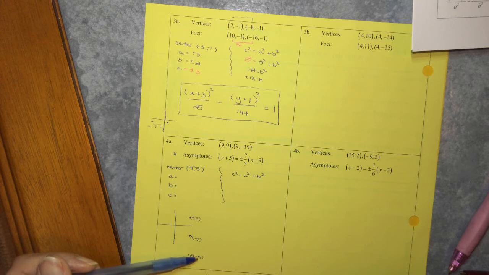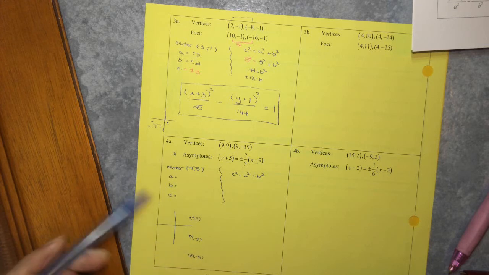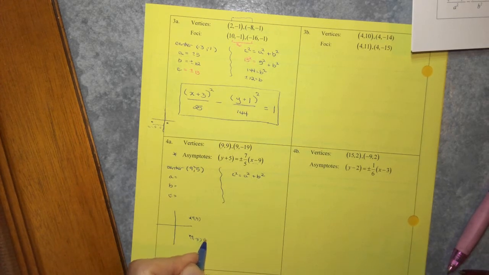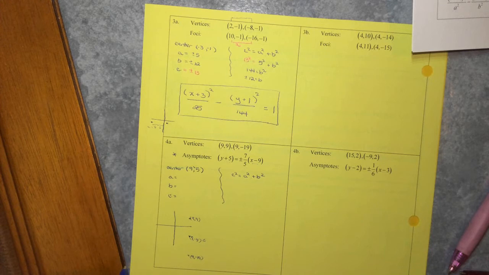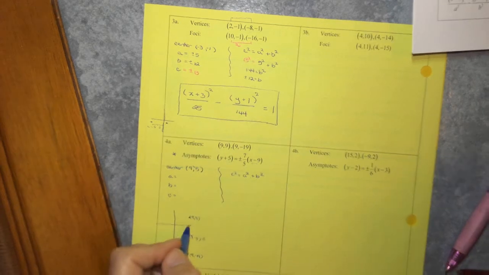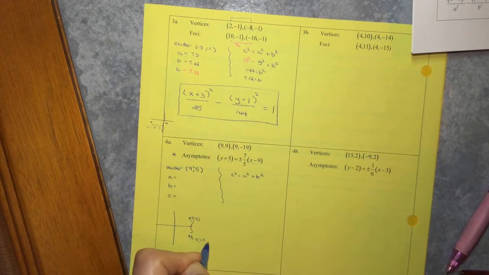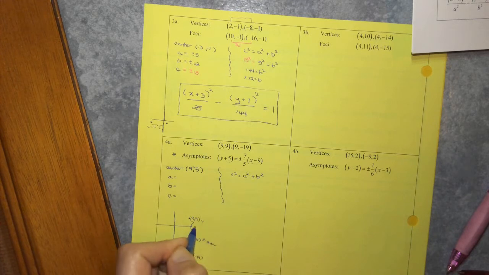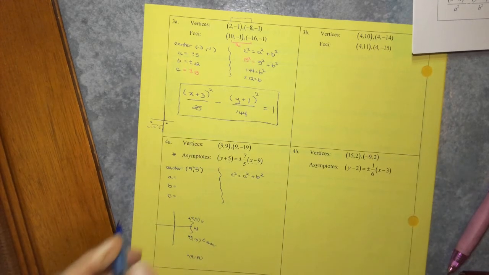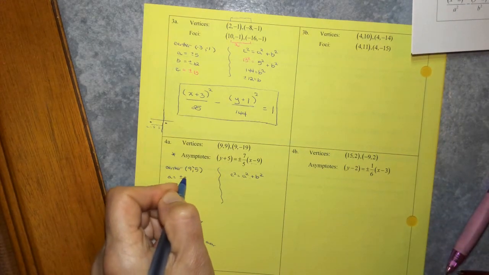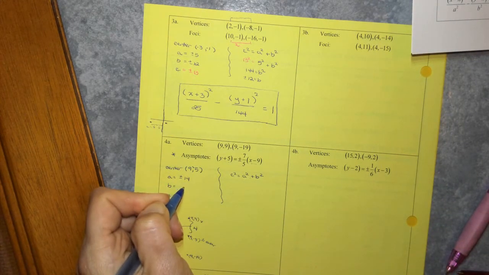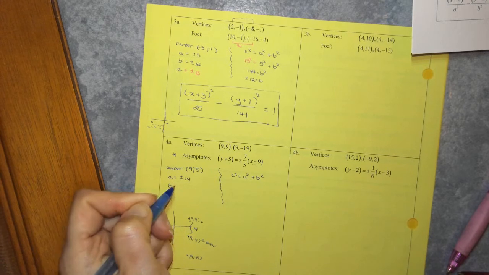Negative 19 plus 14, since you're moving up, is negative 5. So that just kind of confirms my center. But the bigger piece of what it just told me is that by identifying this to be the center and this to be the vertex and figuring out that 14, I now know my A value. Okay, and that's quite helpful.